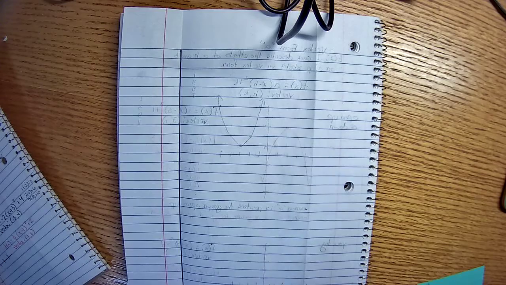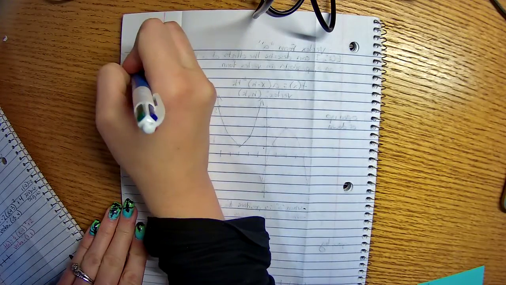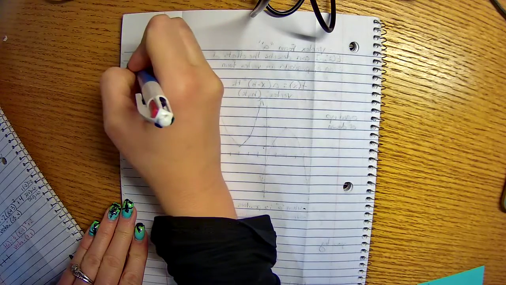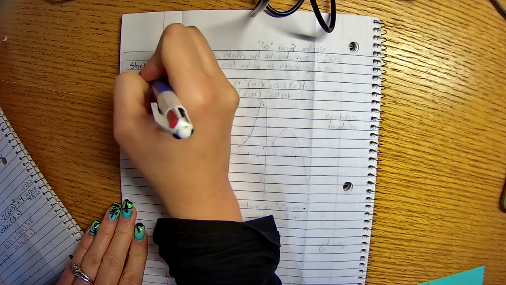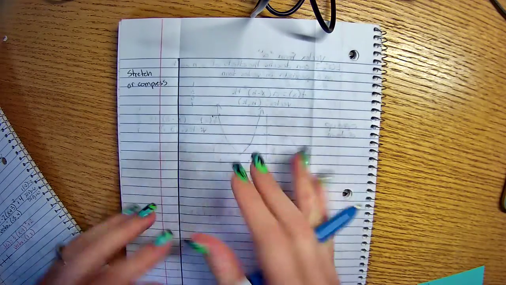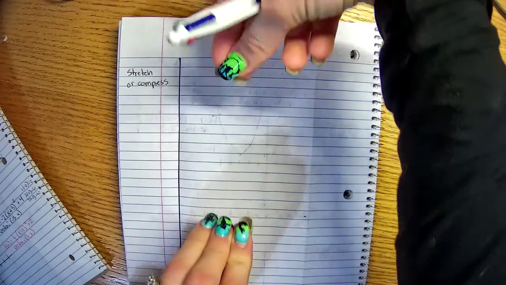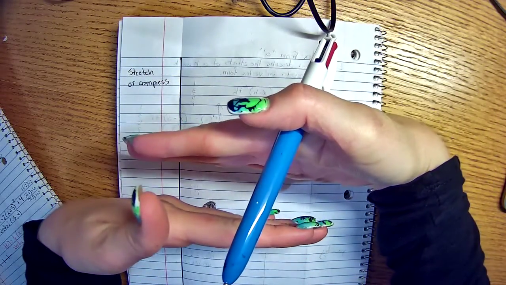What happens if we actually have a number in front? So this last part is called a stretch or compress. And this, again, makes me think of that silly putty kind of thing. When you stretch it, it gets tall and skinny, versus if I compress it down, it gets shorter and wider.